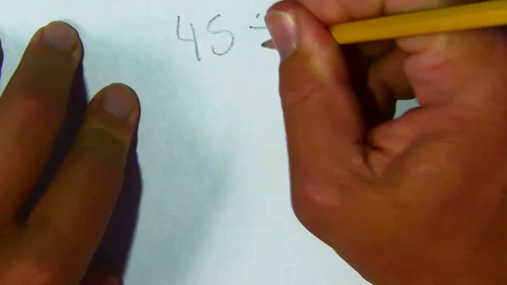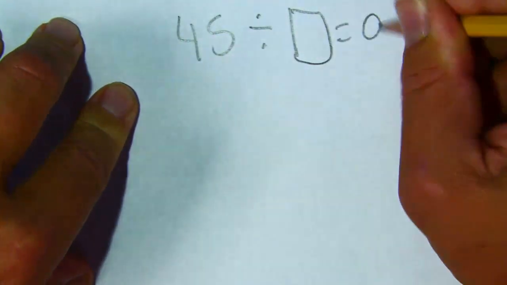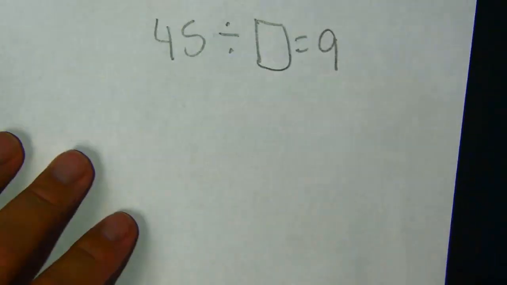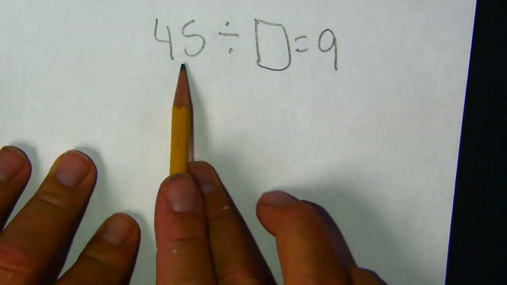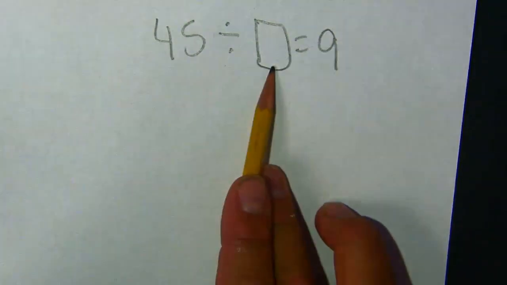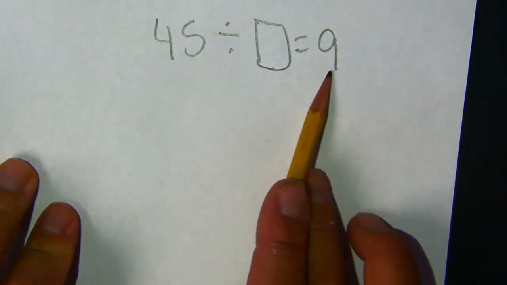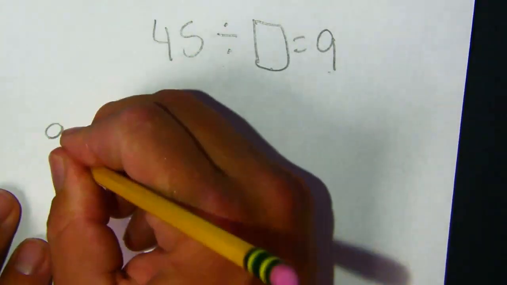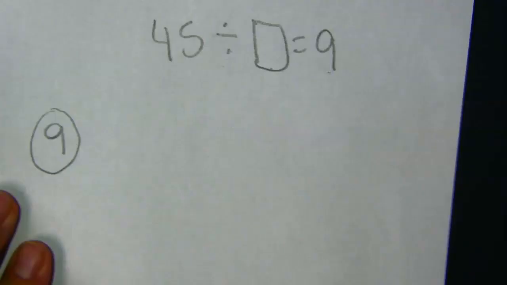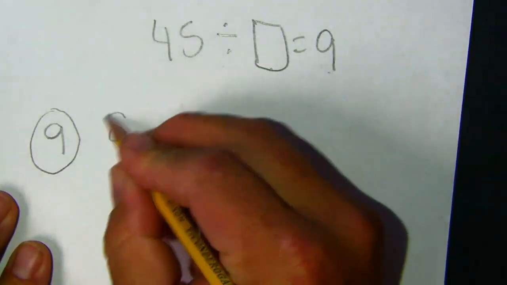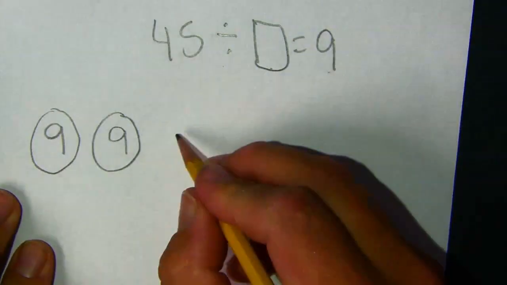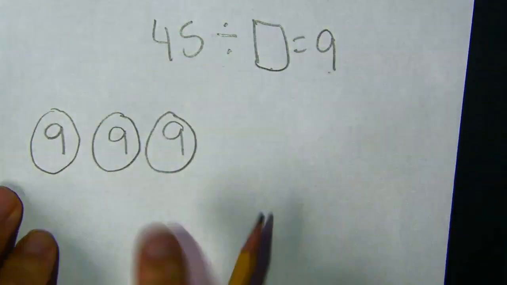Let's do one more. 45 divided by blank equals 9. Okay, so we know there's 45 cookies shared among, we don't know how many people are here, but we do know each person gets 9. So 9 and a friend. We have another friend, circle it. Do we have another 9? Yes. What are we at, 27?